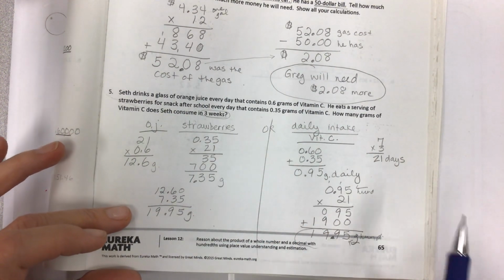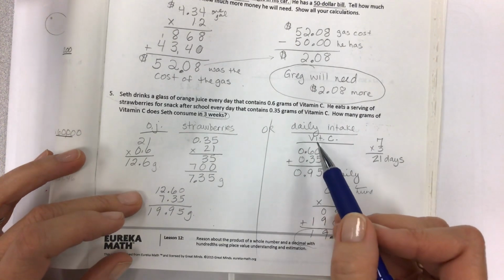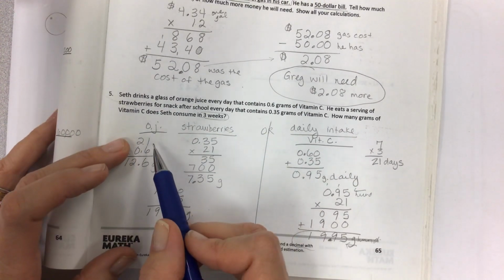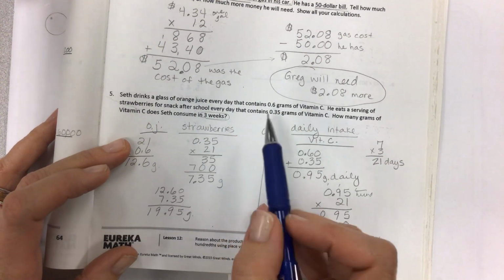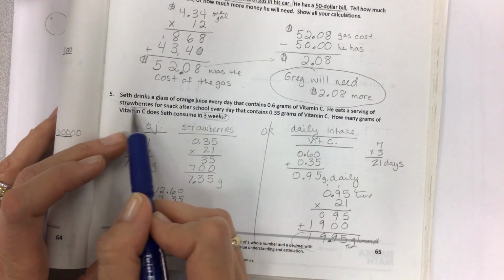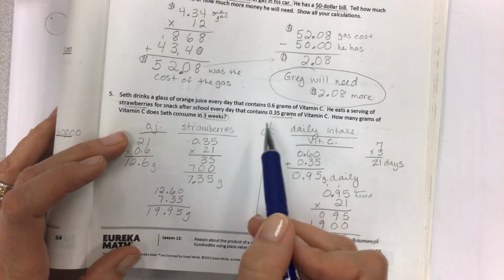So you want to think about the orange juice individually, the strawberries individually, and it's all right here.